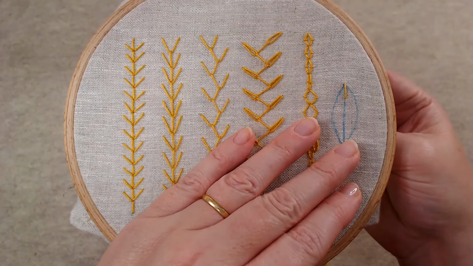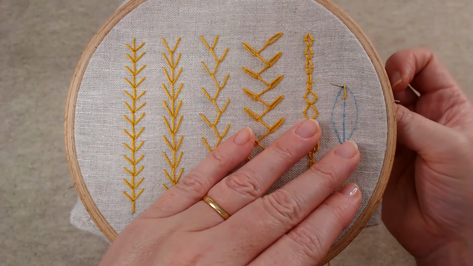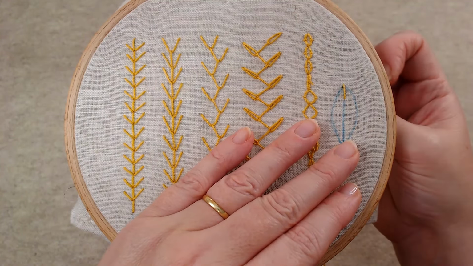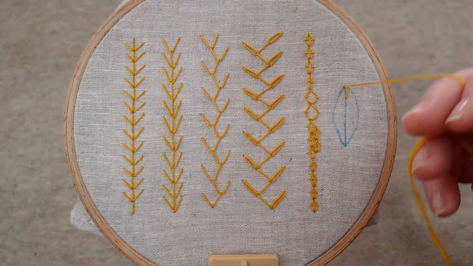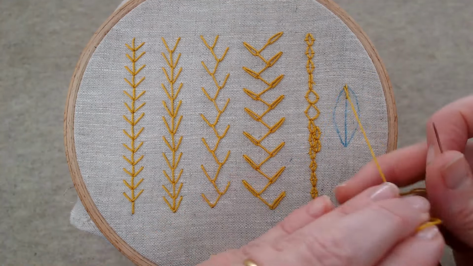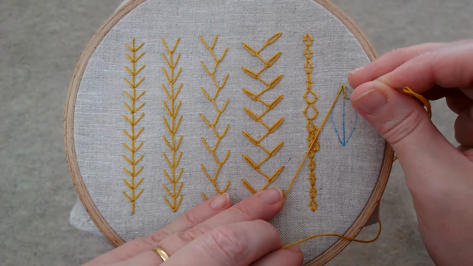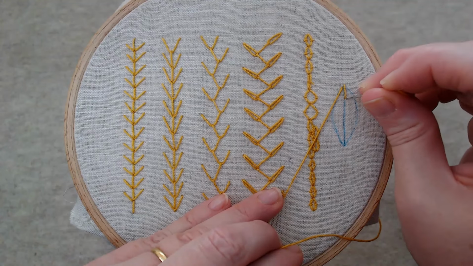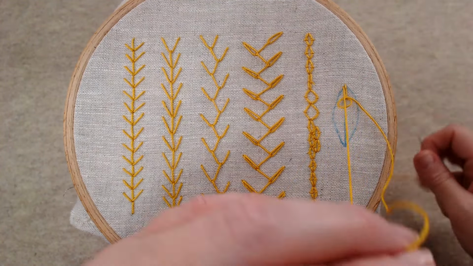And now I'm going to bring my needle back up on the left hand edge of my shape, just a tiny way down from the start of that first stitch. So I've come maybe a millimetre down the shape, and I want to make a diagonal stitch that crosses over that centre point. So I'm going to take my needle back down just to the right of that first vertical stitch and pull through.